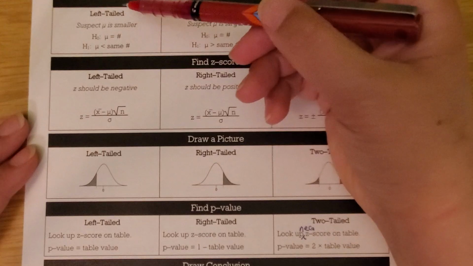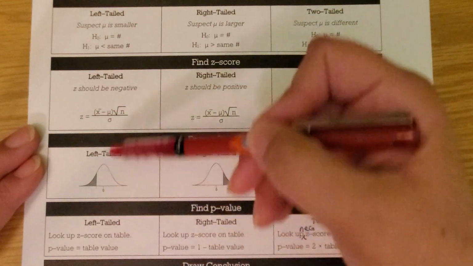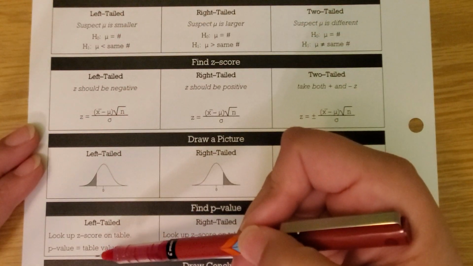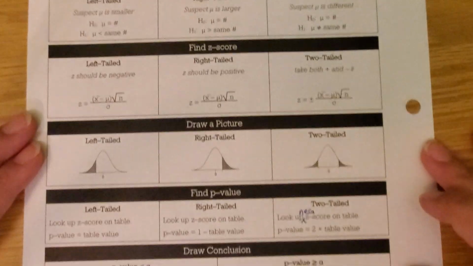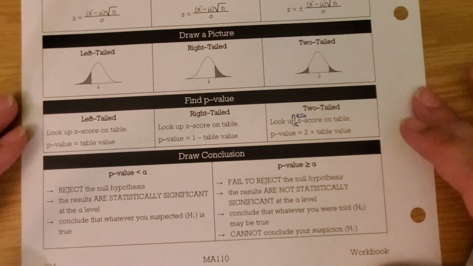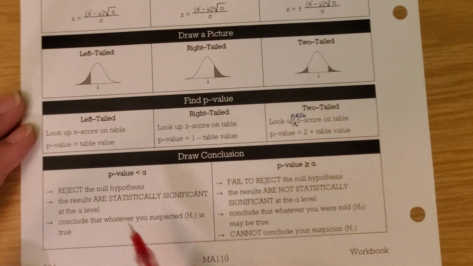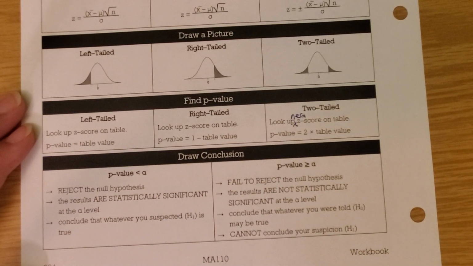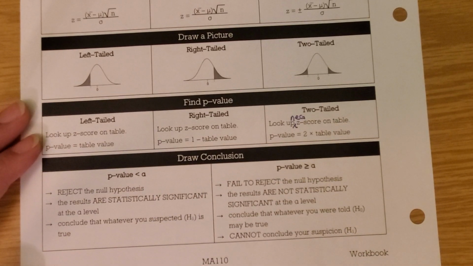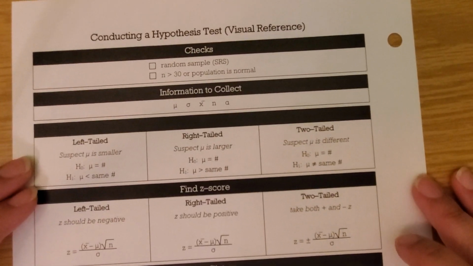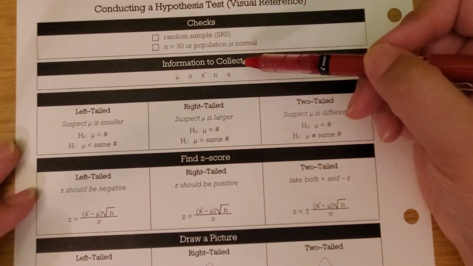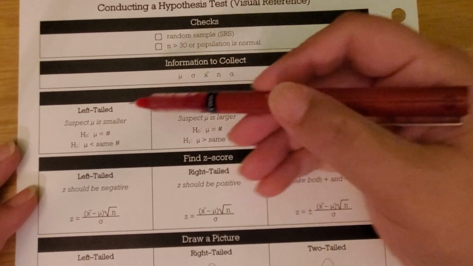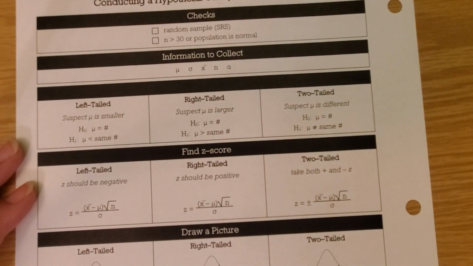So in this video, we'll be following the left-tailed steps here. And then we'll draw our conclusion based on whether the p-value is less than alpha or more than alpha. So let's go ahead and get started with this first component. We'll do our checks and collect information, and then we'll jump into the left-tailed steps after.